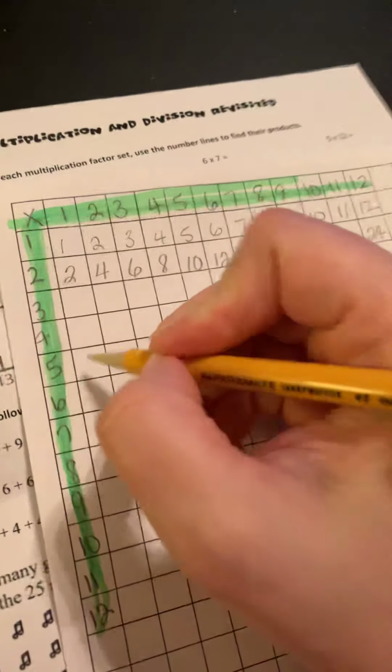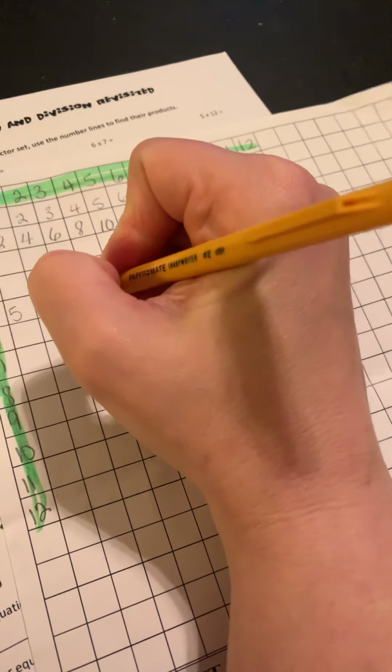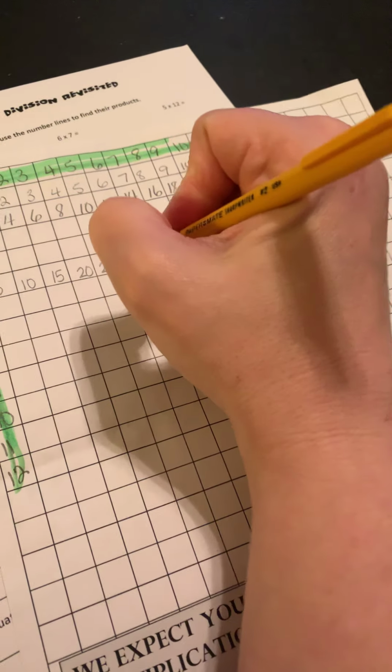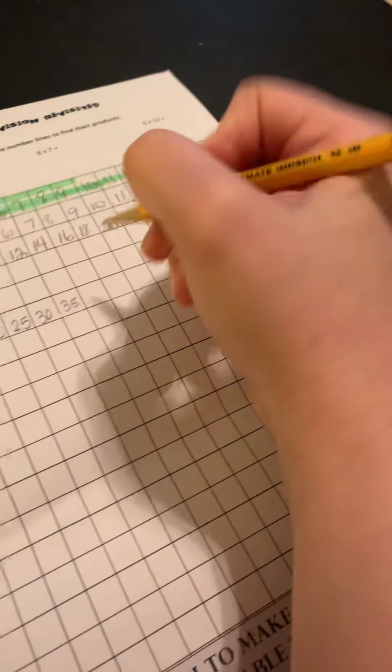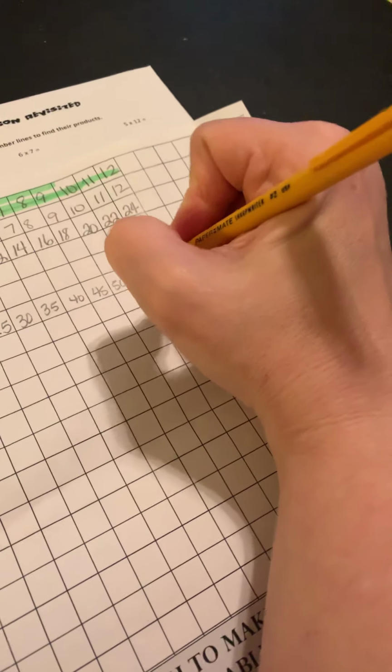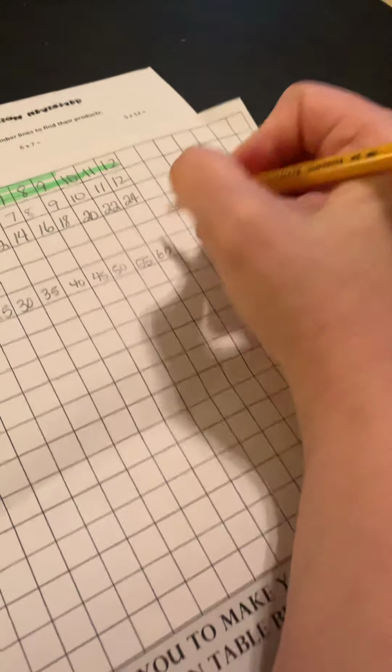Let's do 5s. Count by 5s. 5, 10, 15, 20, 25, 30, 35, 40, 45, 50, 55, 60.